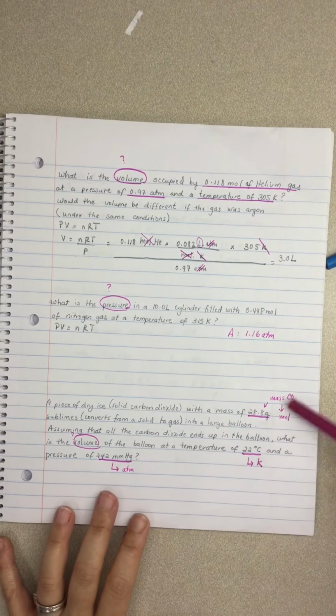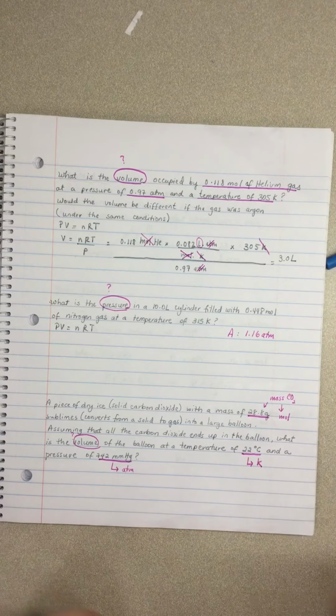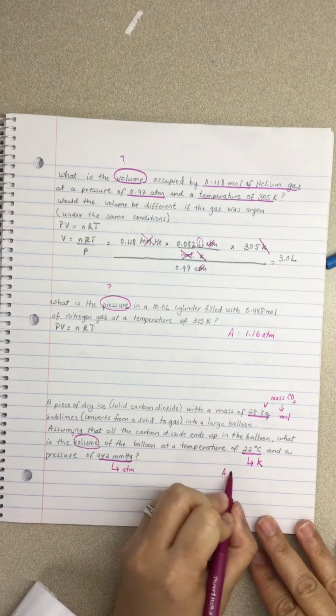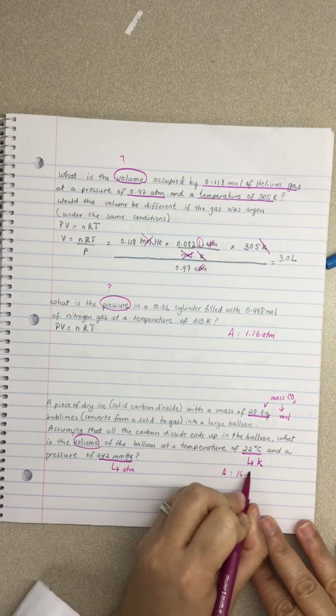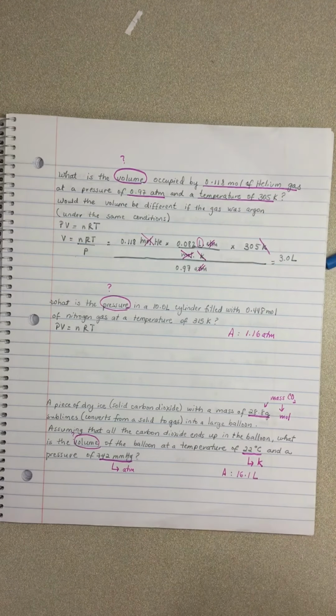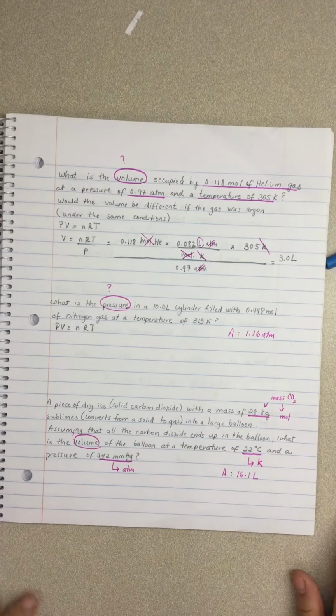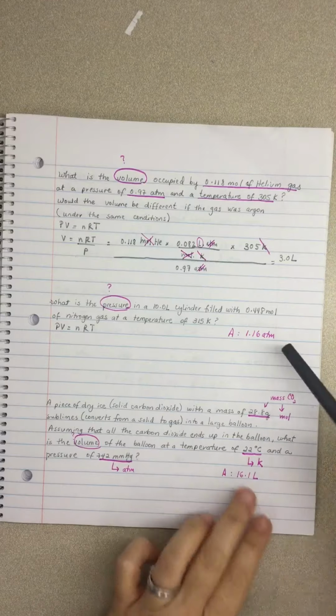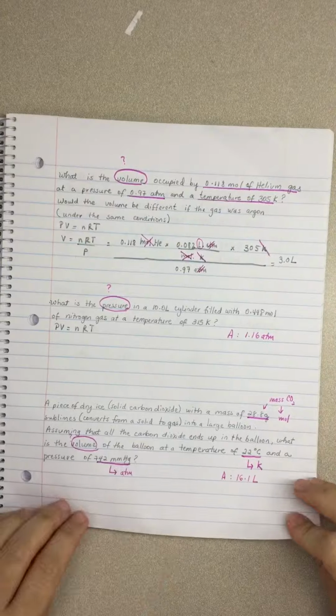Once you do all of your conversions, then you can plug in your numbers in your equation, solving for volume, and you can get your final answer. And the answer for that problem should be 16.1. So you can solve your problems, and then you can check your final answers with these numbers here.